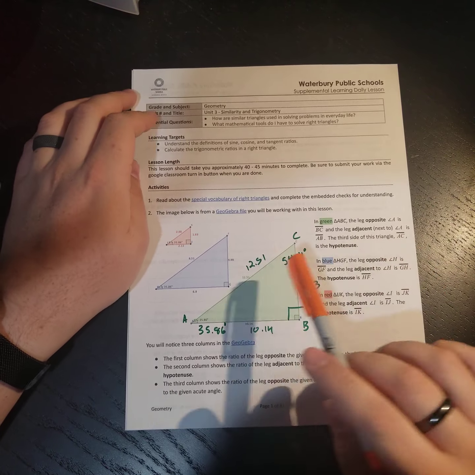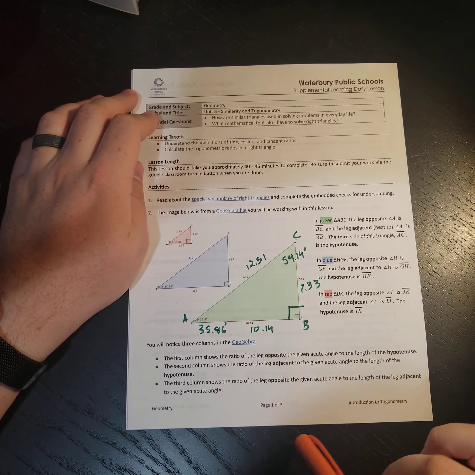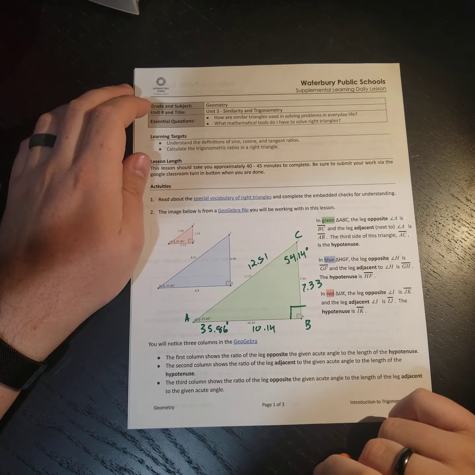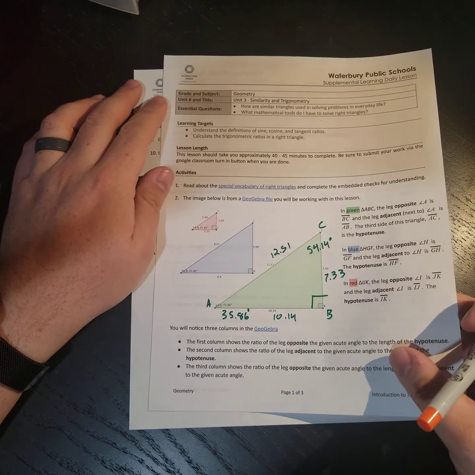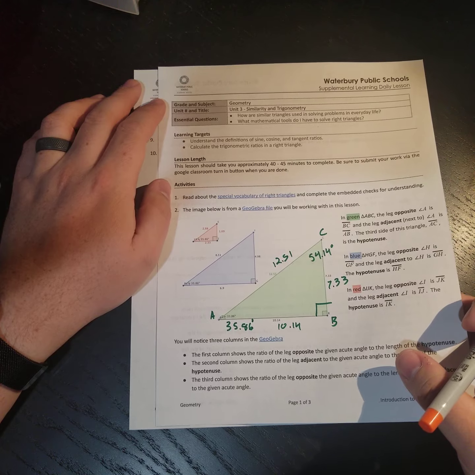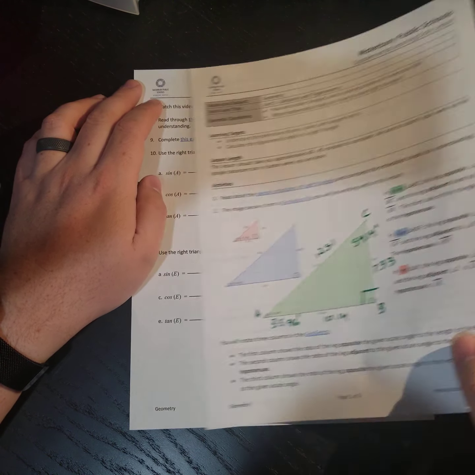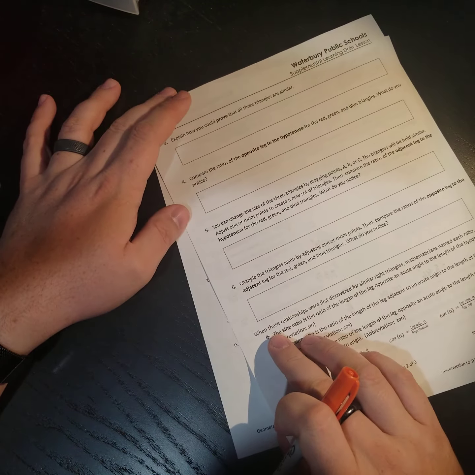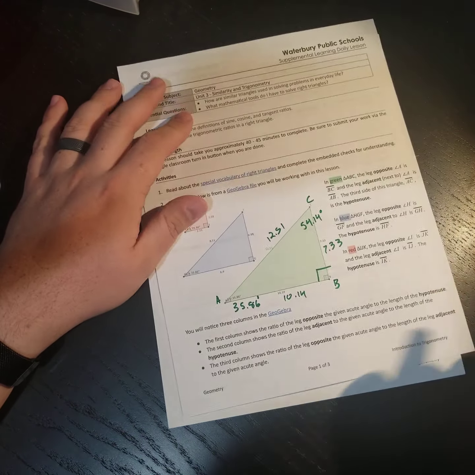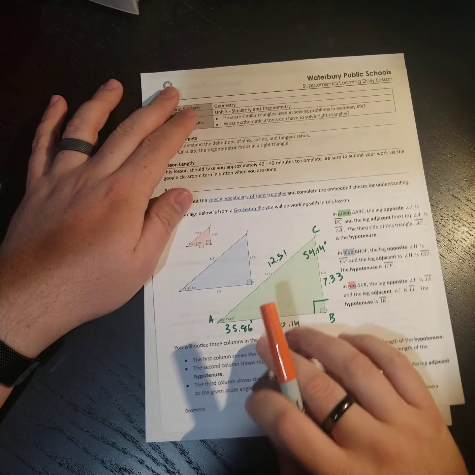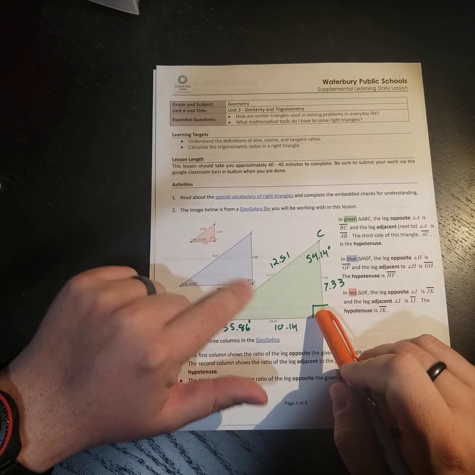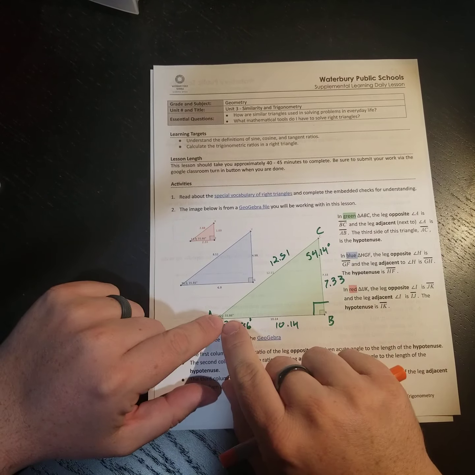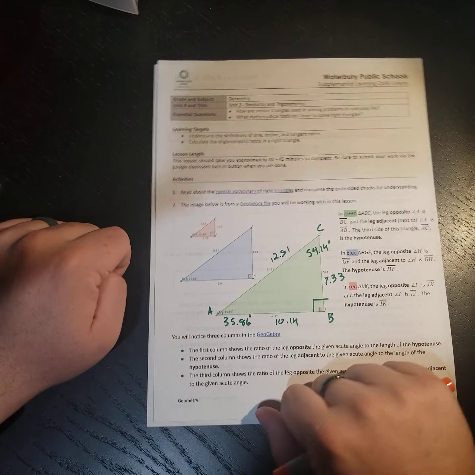So when you go through the GeoGebra file and you're looking at all this stuff, just keep in mind that adjacent and opposite are from your reference angle. Let's take a look. How could you prove that all three of these triangles are similar? Well, we've already gone through angle-angle similarity. They all have a 90. They all have 35.86. There you go, angle-angle.